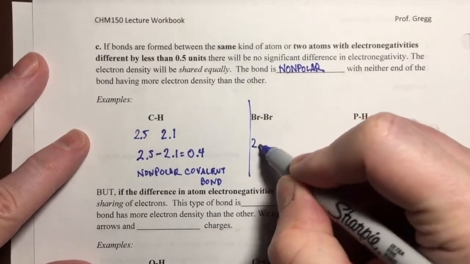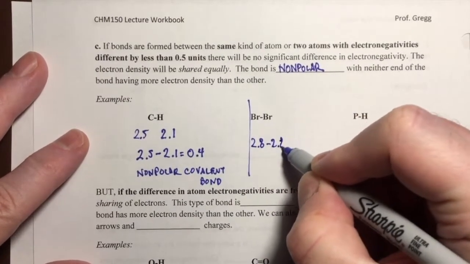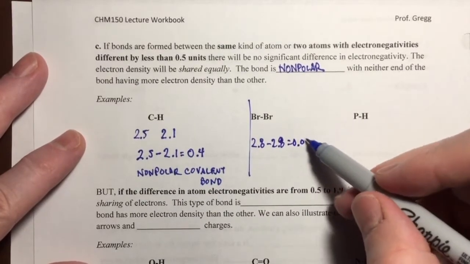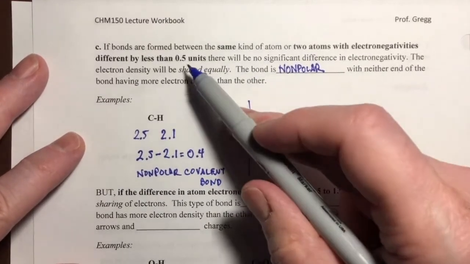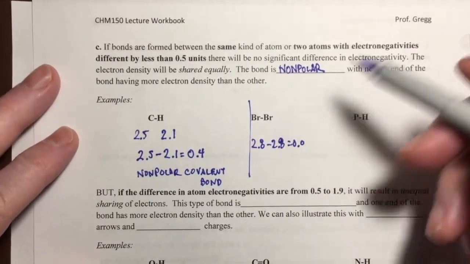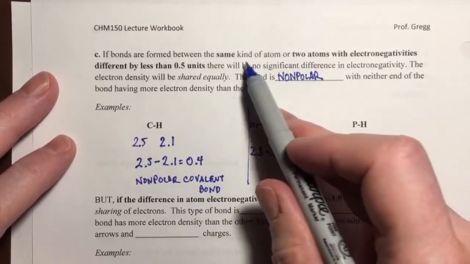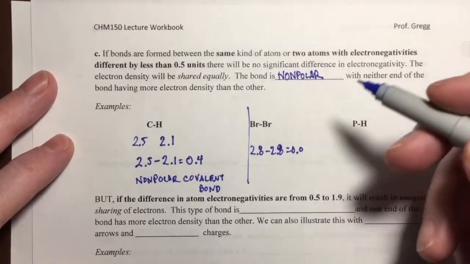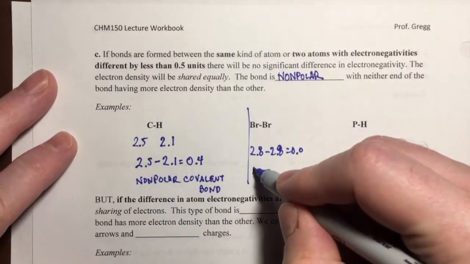So 2.8 minus 2.8 equals 0.0, and 0.0 is definitely less than 0.5. But when they are identical, the same kind of atom, we already know without even doing that math that they are nonpolar bonds.